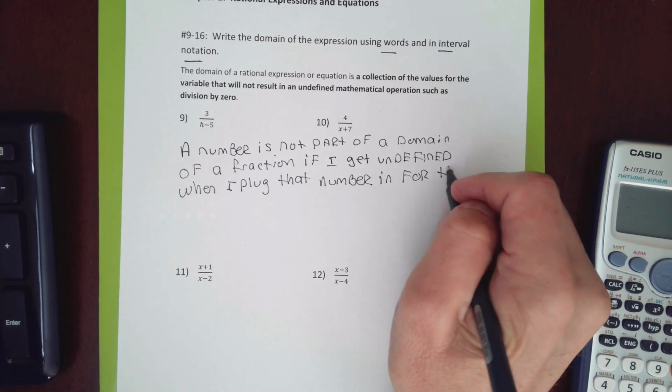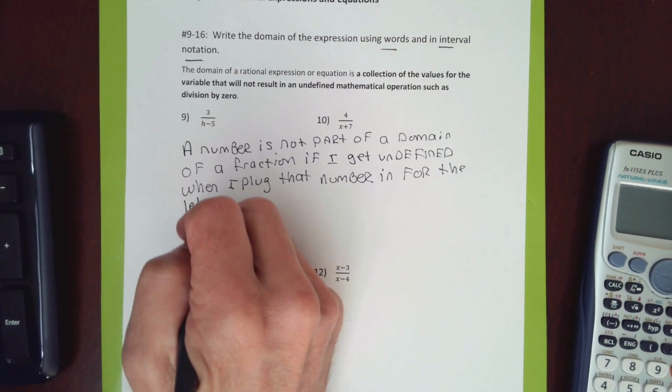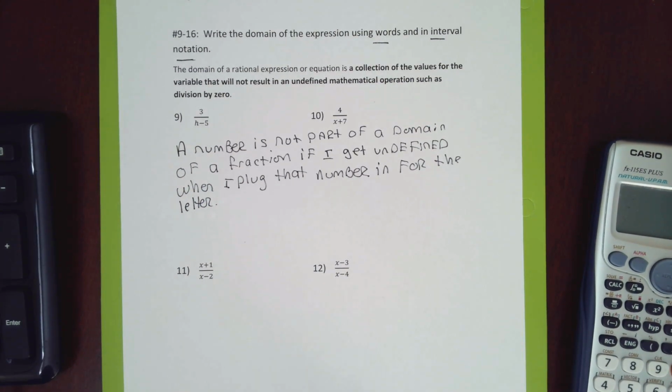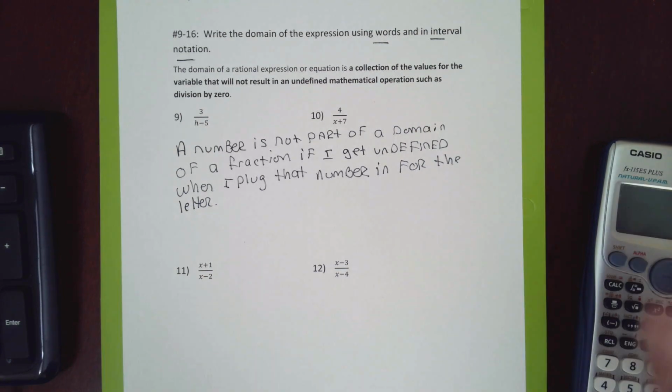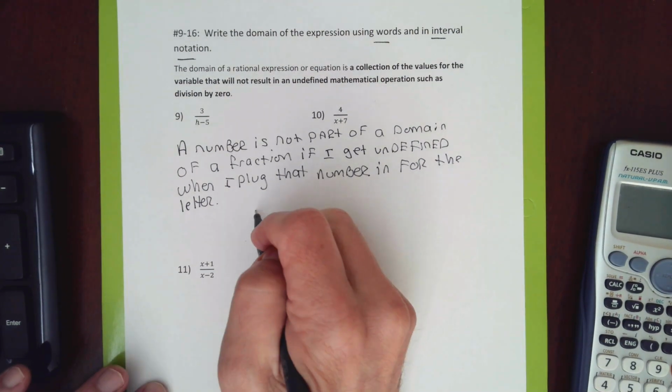The algebra that we're going to need to do for these next few problems is to figure out the number or numbers that I can plug in and get undefined. And how I do that is by setting the denominator equal to 0. The only numbers that you can plug into a fraction and get undefined are the numbers that make the denominator equal to 0.